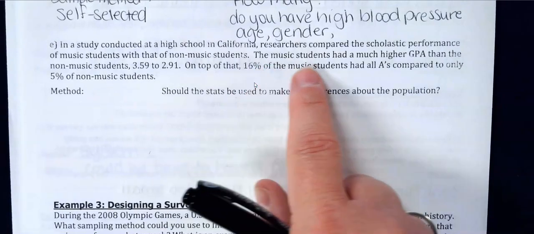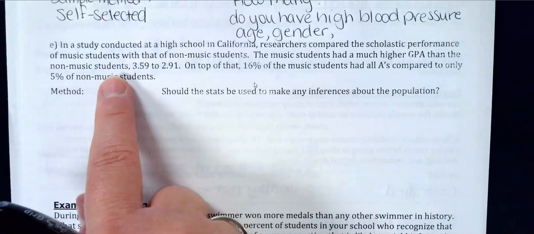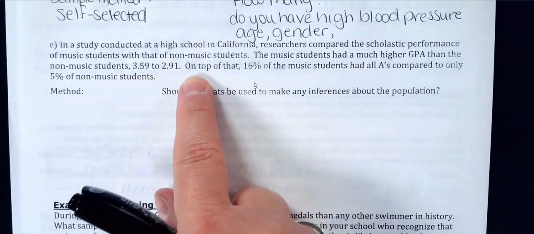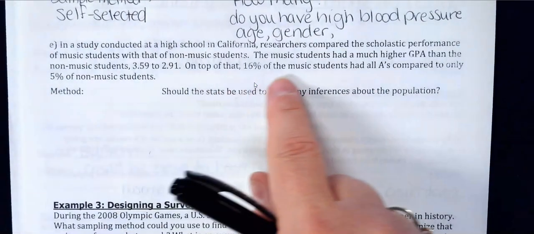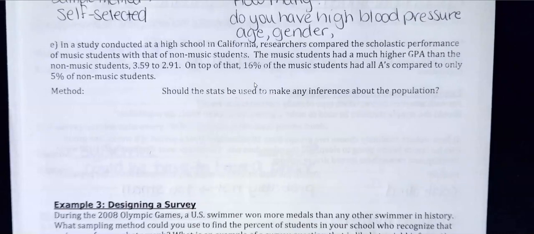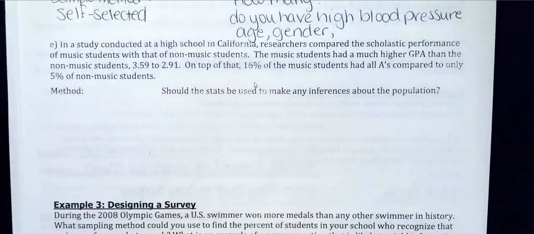Okay, it says the music students had a much higher GPA than the non-music students, 3.59 compared to 2.91. And it says on top of that, 16% of the music students had all A's compared to only 5% of the non-music students. What method am I using here to get that data?